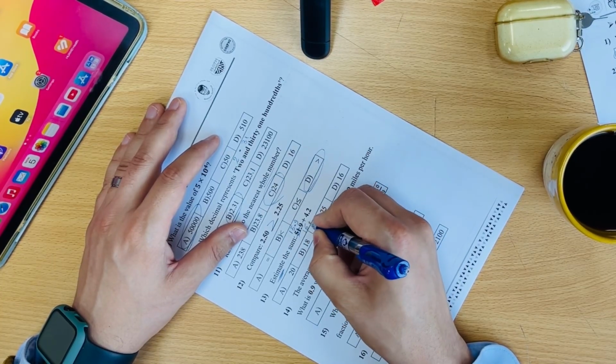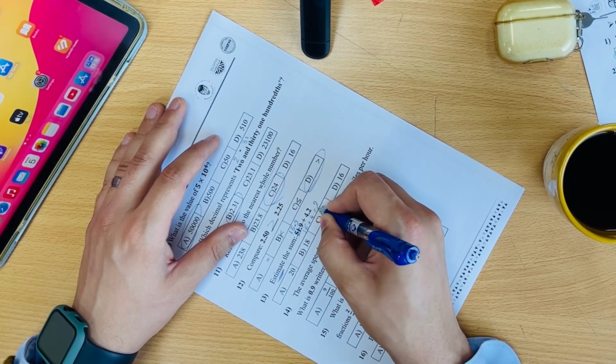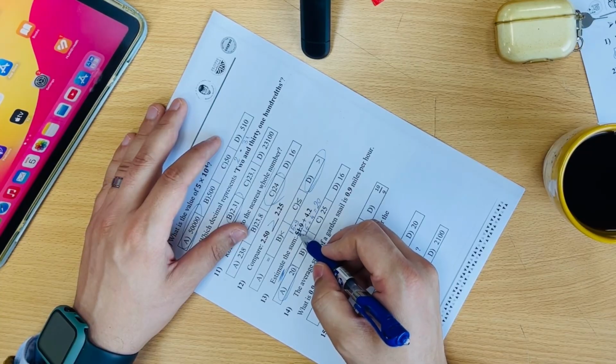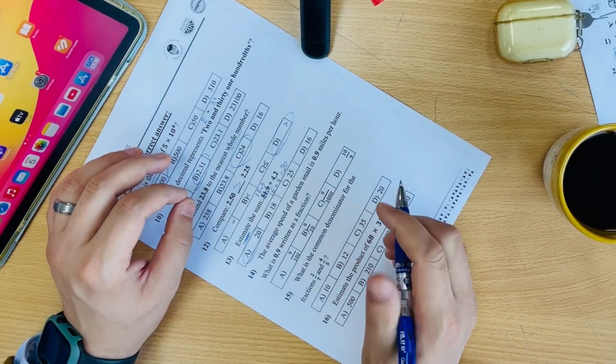And here 4.2 will be 4. So 16 plus 4 will be 20, okay? So the answer will be 20. I'm sorry, this number, not 51, it's 15, okay? I have two mistakes here in this test.